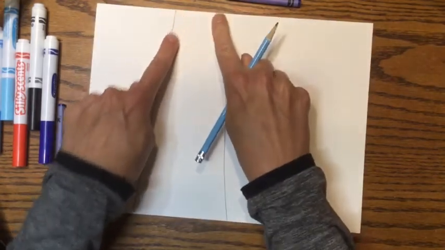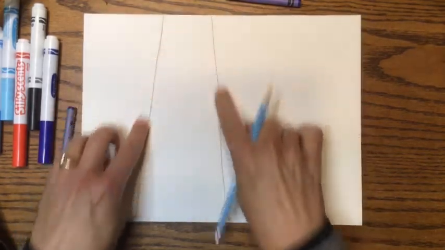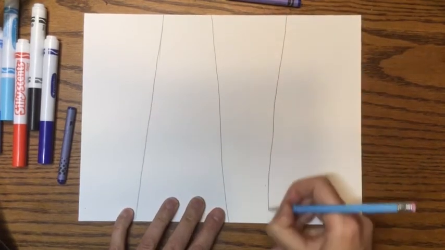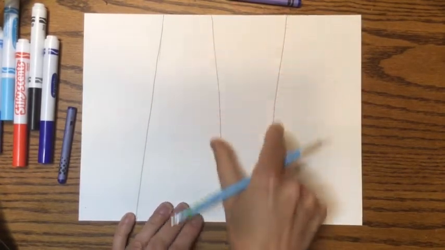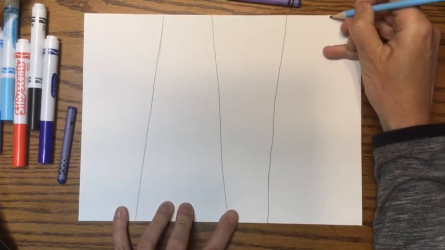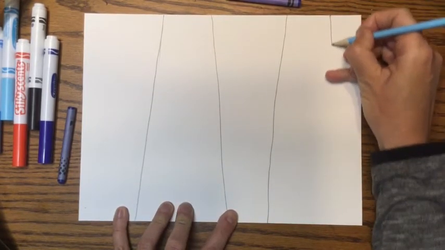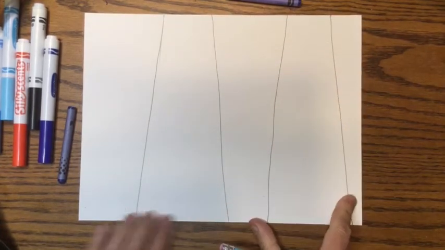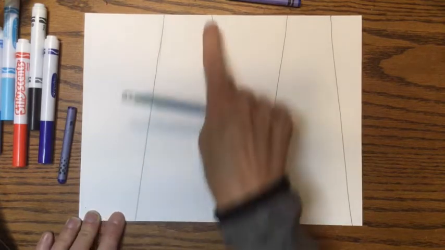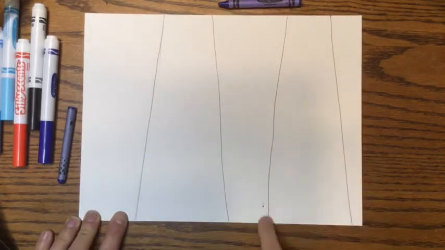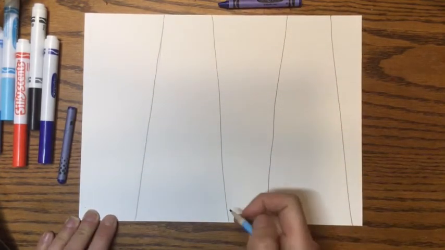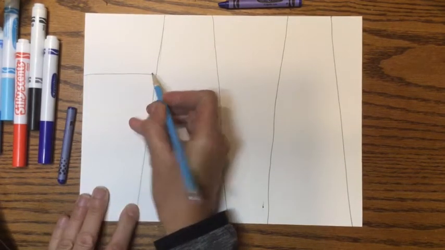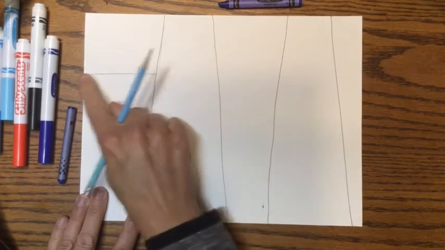My second line is going to be opposite. It's going to be smaller at the top and bigger at the bottom. My third line is again opposite. It is bigger at the top and smaller at the bottom. It's like I'm drawing one gigantic M that doesn't fit on my paper. 4 lines that are smaller at the top and bigger at the bottom. Now I'm going to draw a horizontal line in the corner.